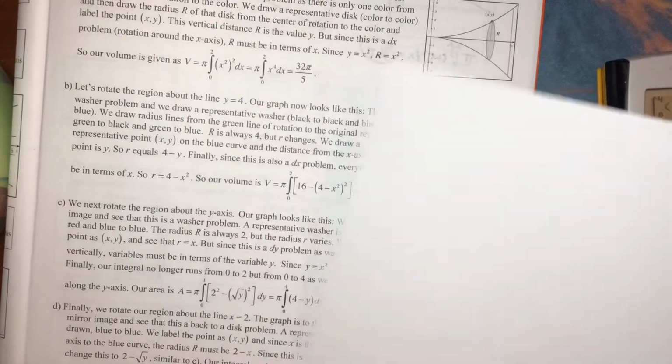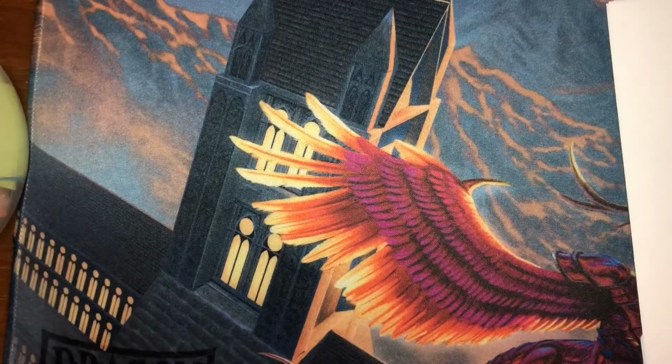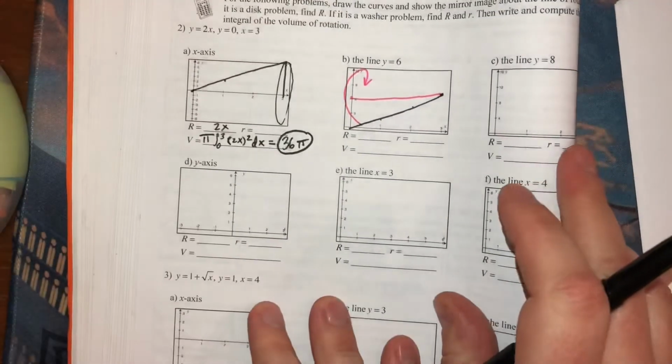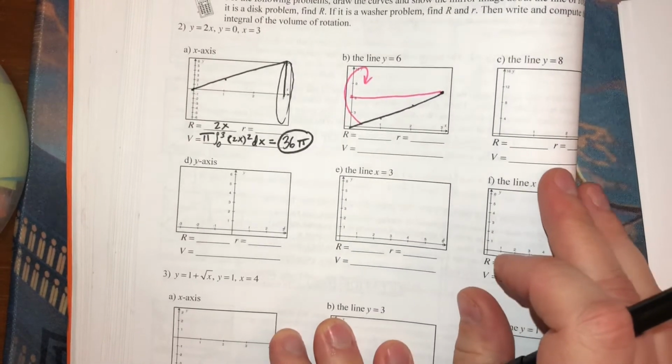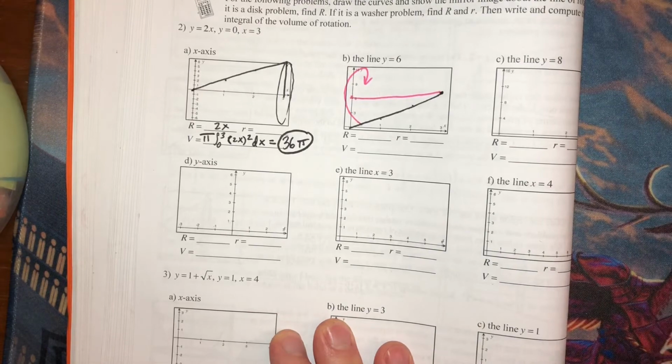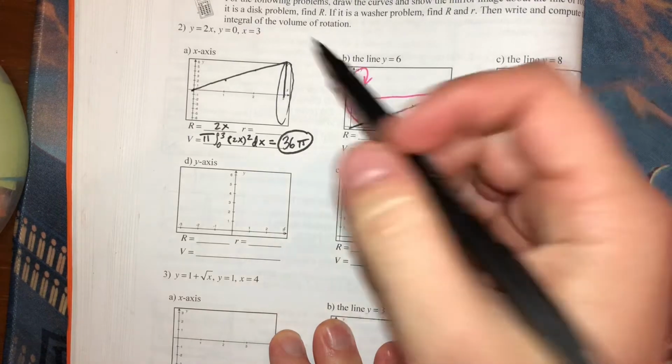And so those are washers and discs. We can run into any one at any time. We're never going to know which one until we draw the scenario. So I've already got this first one drawn out here because we did this together in class, and that was before I filmed this video.